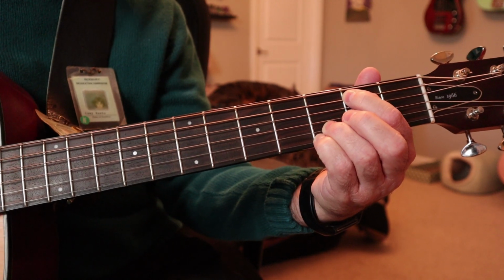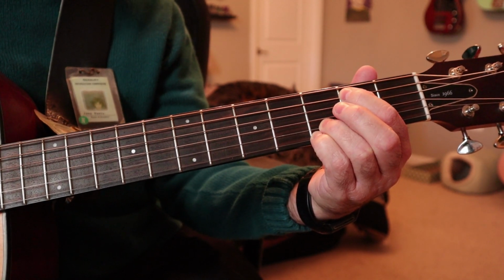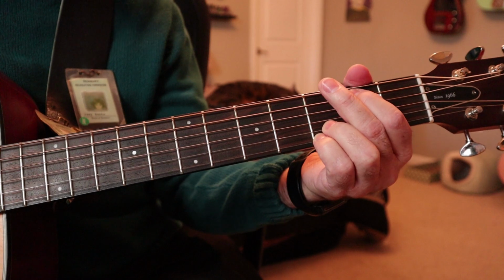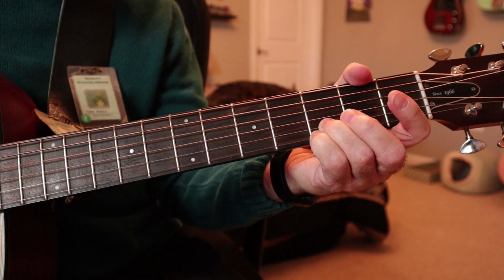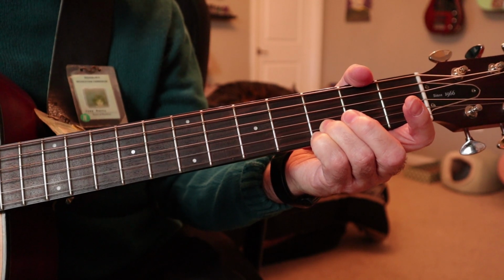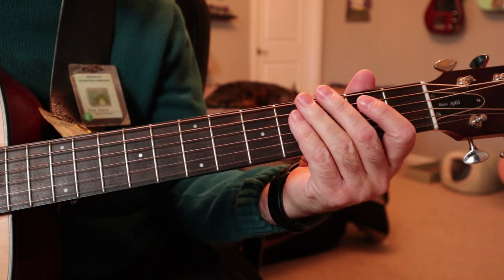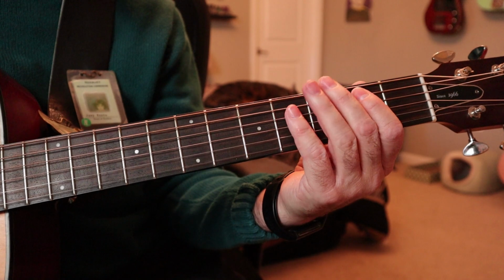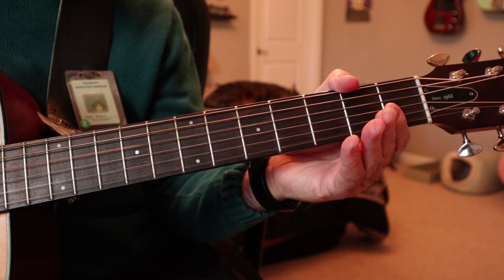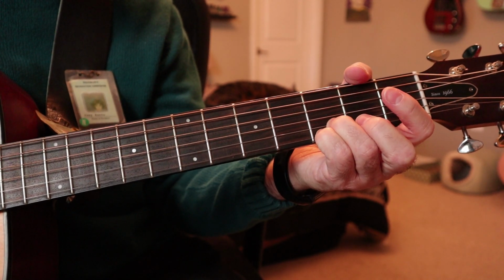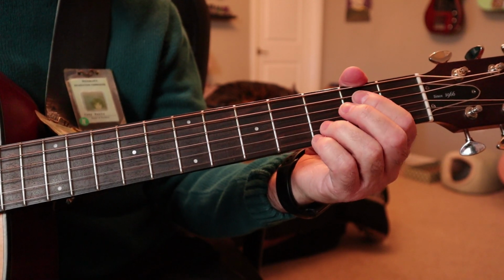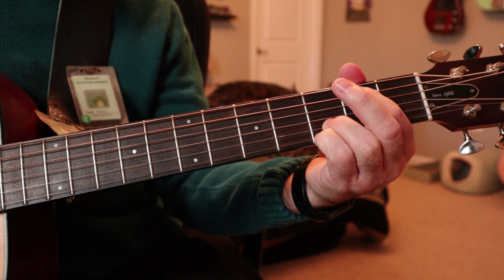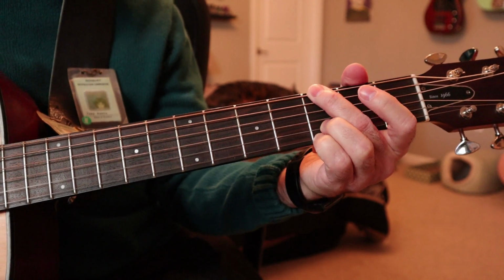Now I'm playing a chord inversion because I no longer have the root in the bass. I now have the 3rd. If I played a D, I have another inversion. And all I'm doing is just walking up from the root to the 3rd to the 5th, and playing the chord shape with that. So first inversion, all that means is putting the 3rd into the bass note instead of the root.